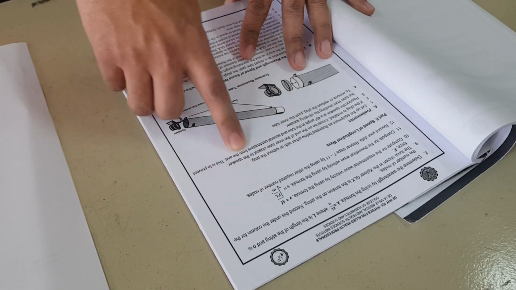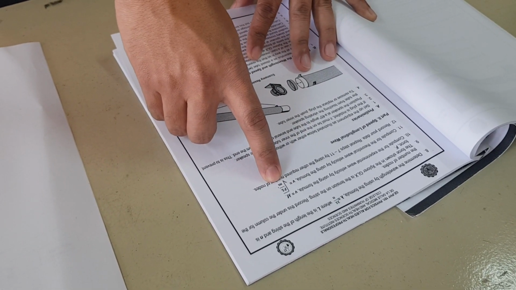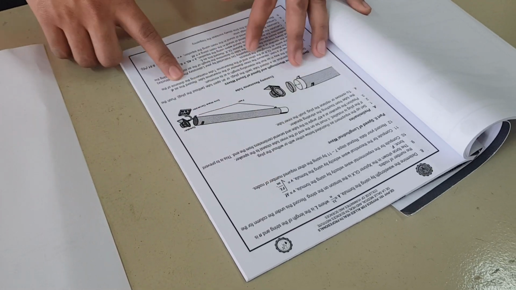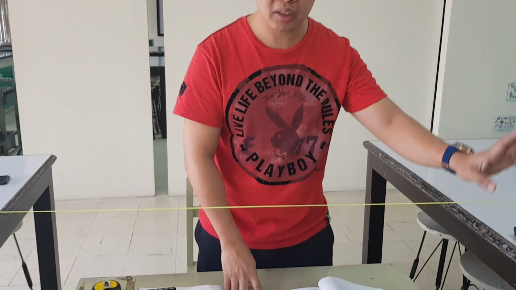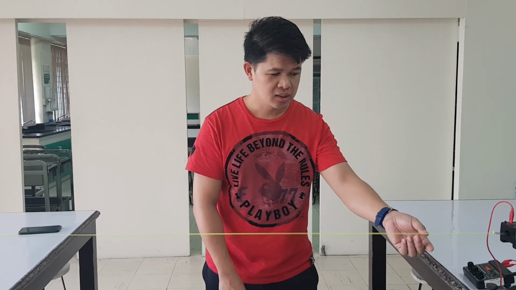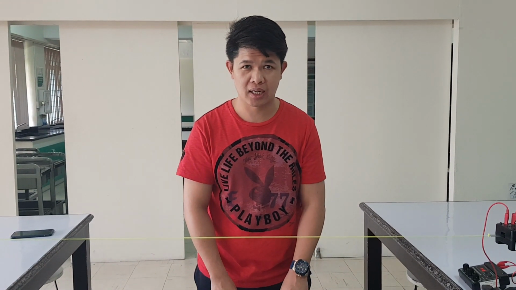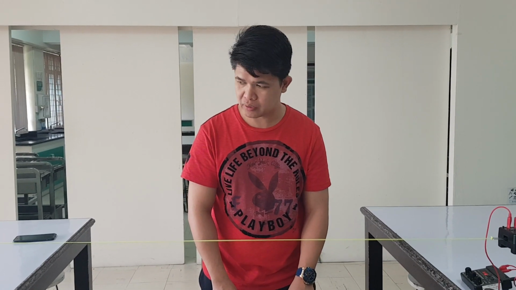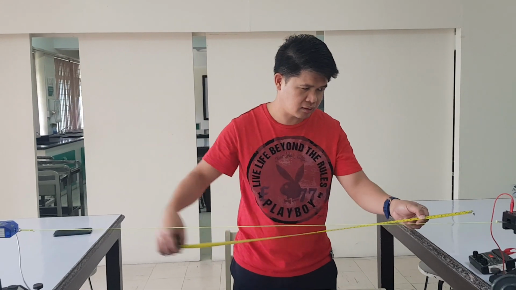So we need to measure the length of the string and also the mass of the string. We have here the string. What we did a while ago is we already measured this using the loading balance. Based on the earlier measurement, the mass of this string is 2.11 times 10 to the negative 3 kilograms. And for the length of the string, of course, we need to use this steel tape.